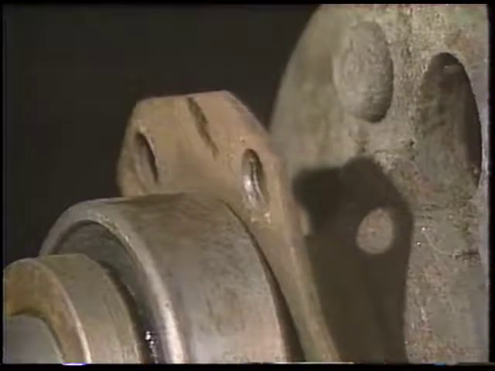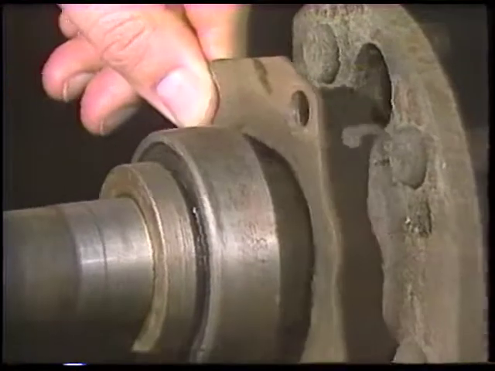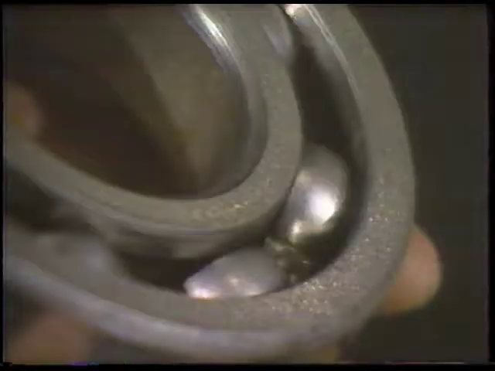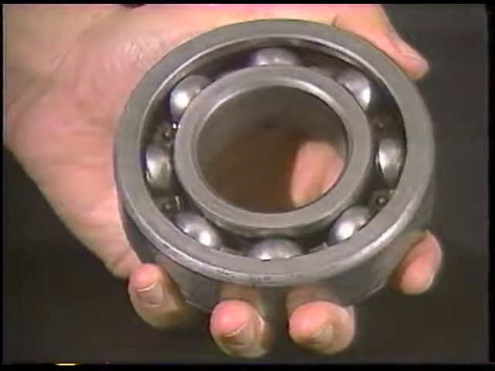So always make sure that any retainer, seal, or shield that must go on the shaft behind the bearing is actually on the shaft before the bearing is installed. The bore or the shaft must be clean and free of any nicks, burrs, and slivers of metal which could become wedged in the chamfer at the edge of the bearing rings.